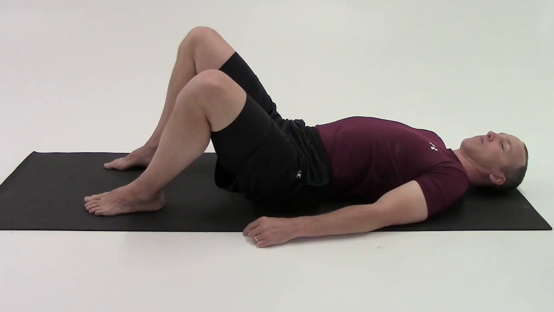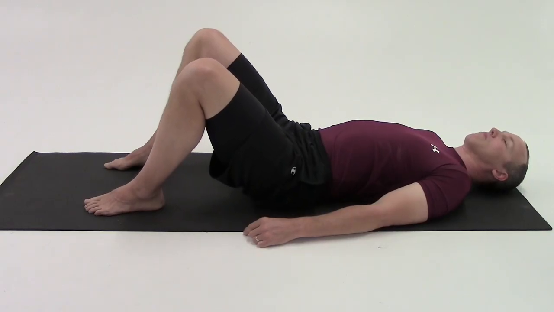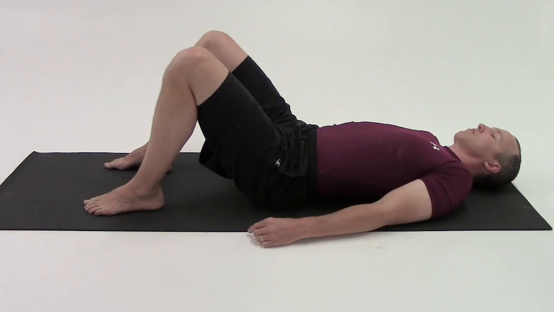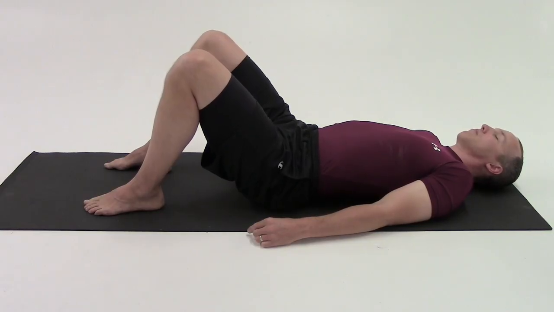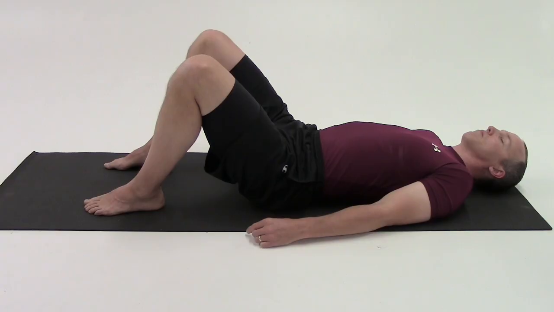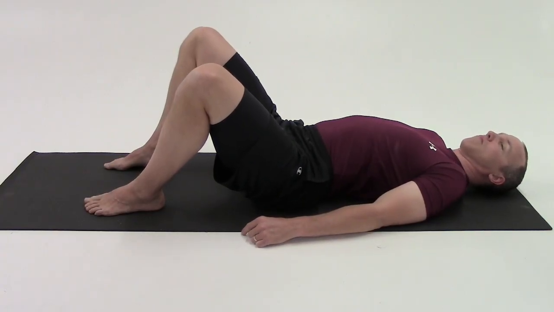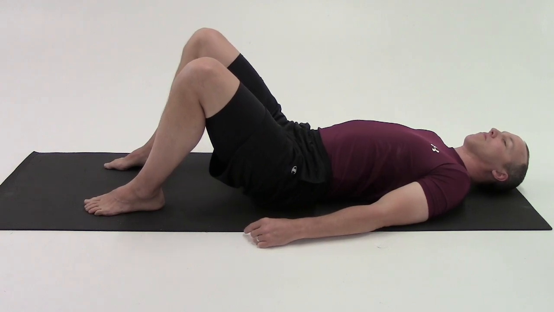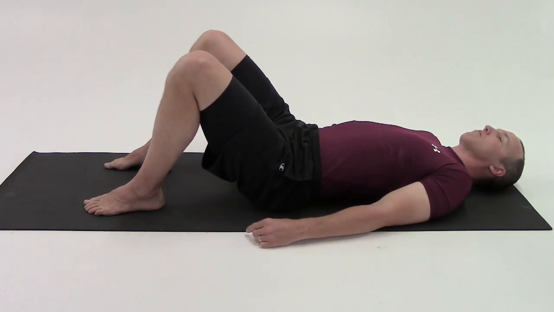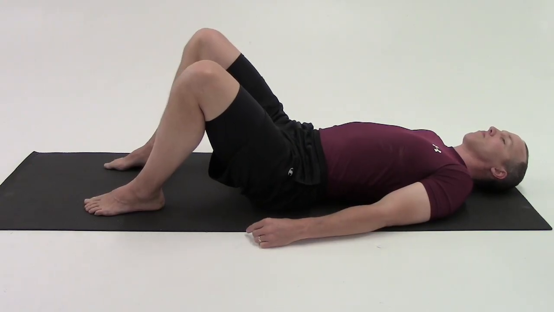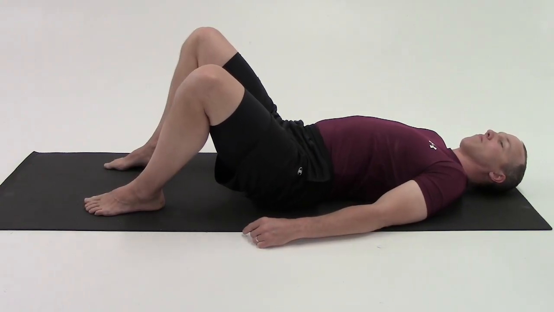pelvis change directions. One waist lengthens, the other shortens. The other waist lengthens, the other shortens. Continue at your own pace. Finish the one you're on and rest.